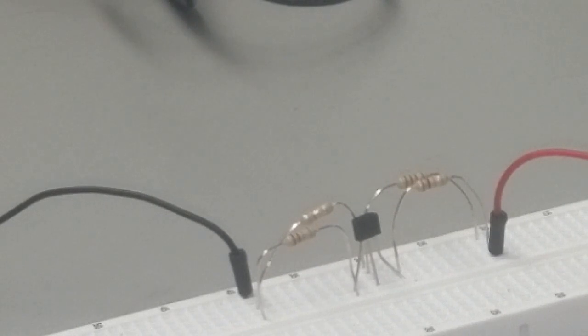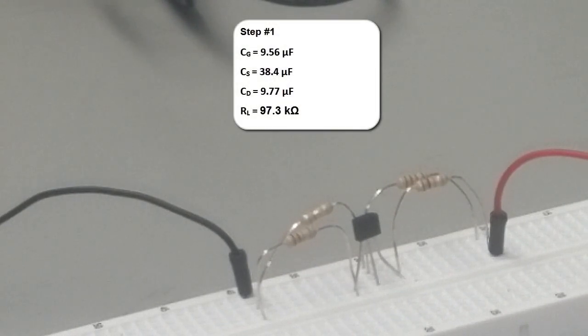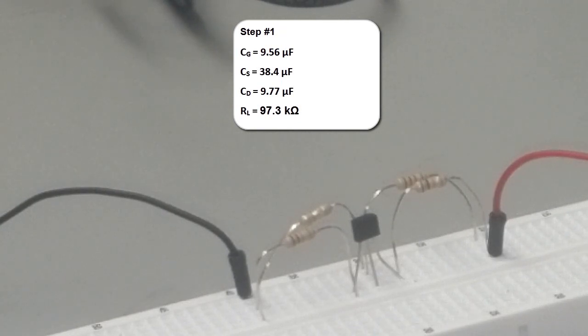Before I move to the second step, I also measured the capacitances. So the capacitance of the gate is supposed to be 10 micro. I got 9.56 micro. The capacitance of the source should be 47 micro, but I got 39.4 micro. And finally, the capacitance at the drain is going to be 10 micro. I got 9.77 microfarads. Also, RL was supposed to be 100k. I measured it to be 97.3k.